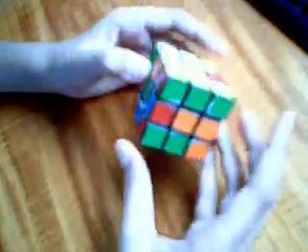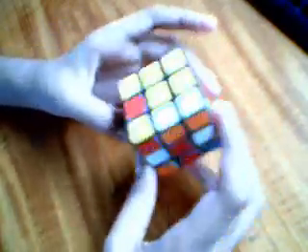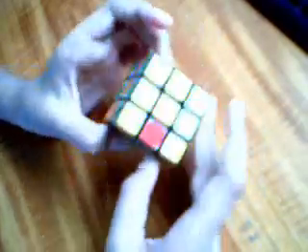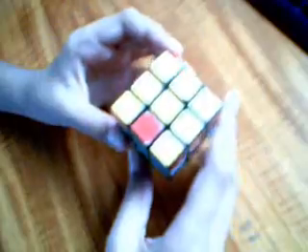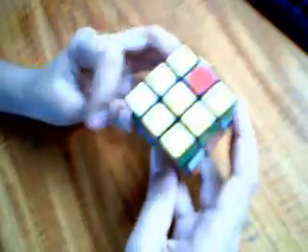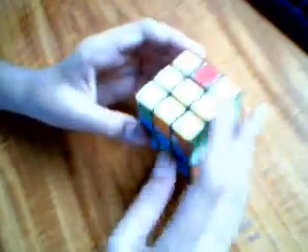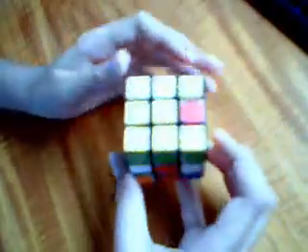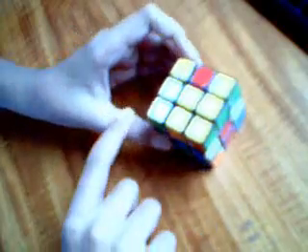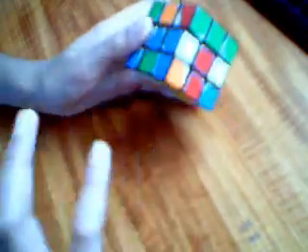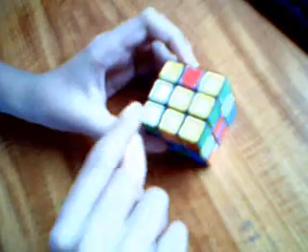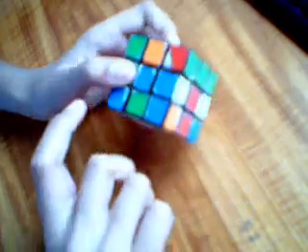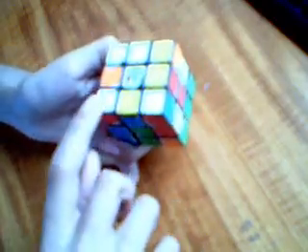So this is after the orientation step in the 3x3 blindfold. Now we have to move the corner pieces or edges, but I'm just going to do corners. I look at this one right here. Let's number them first. This is number 1, 2, 3, 4, then 5, 6, 7, 8.